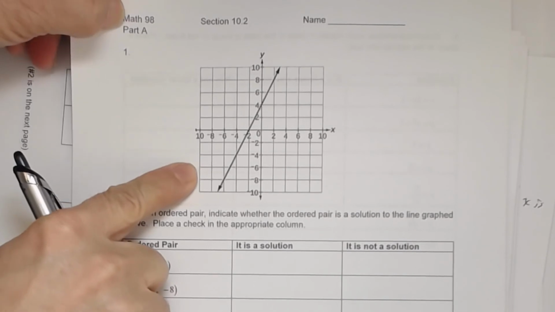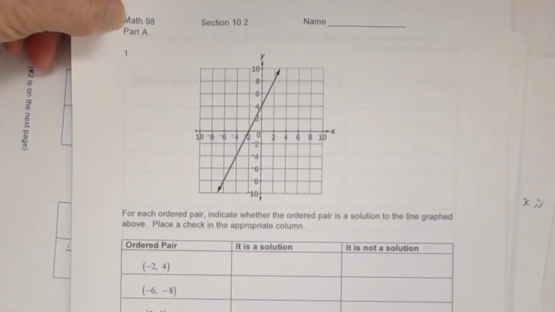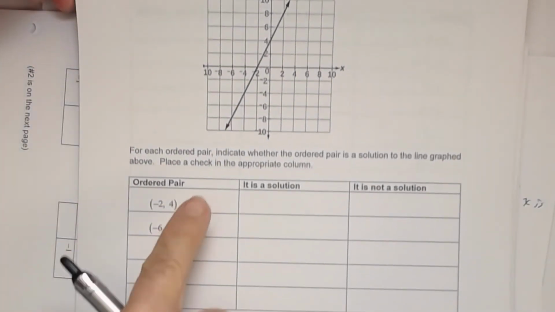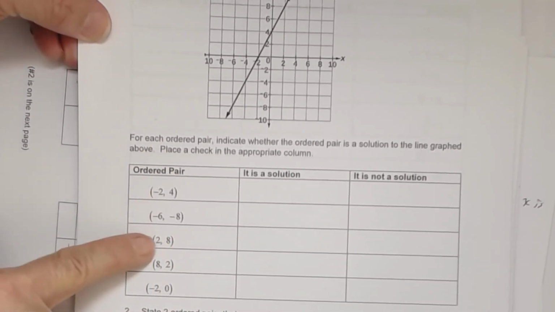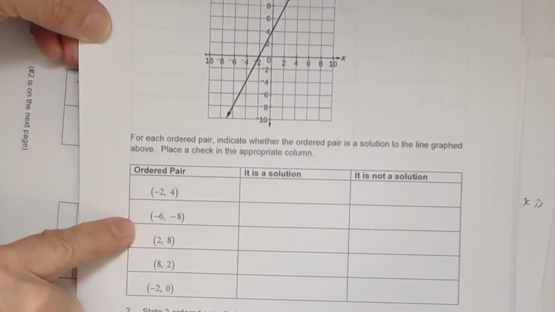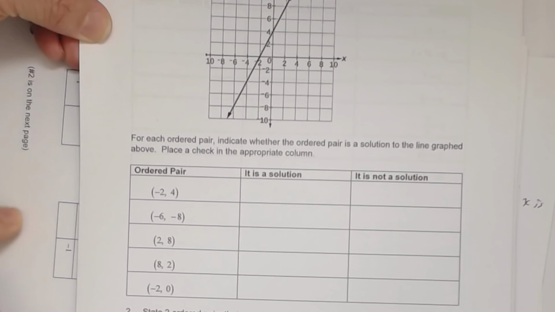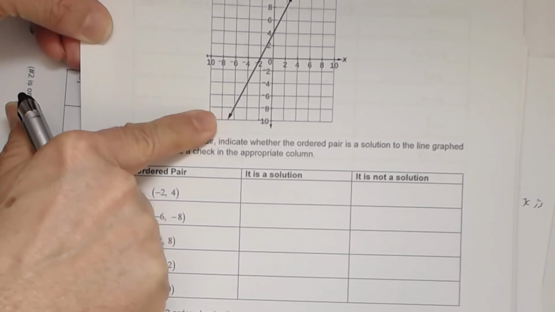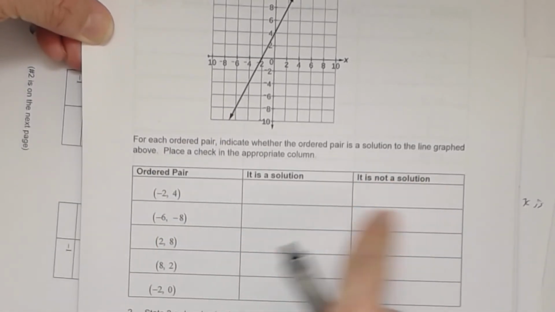10.2 is where you start graphing lines. So that's this. Now listen carefully to what part A says. Part A, I gave you a line, right? Now remember our discussion. We said that the solutions to this equation would be any point that's located where? On that line. So here's what the direction says. For each ordered pair listed, indicate whether the ordered pair is a solution or not a solution to this equation. So if negative 2, 4 lies on the line, then it's a what? If it doesn't lie on the line, then it's not a solution. You would check one of these off.